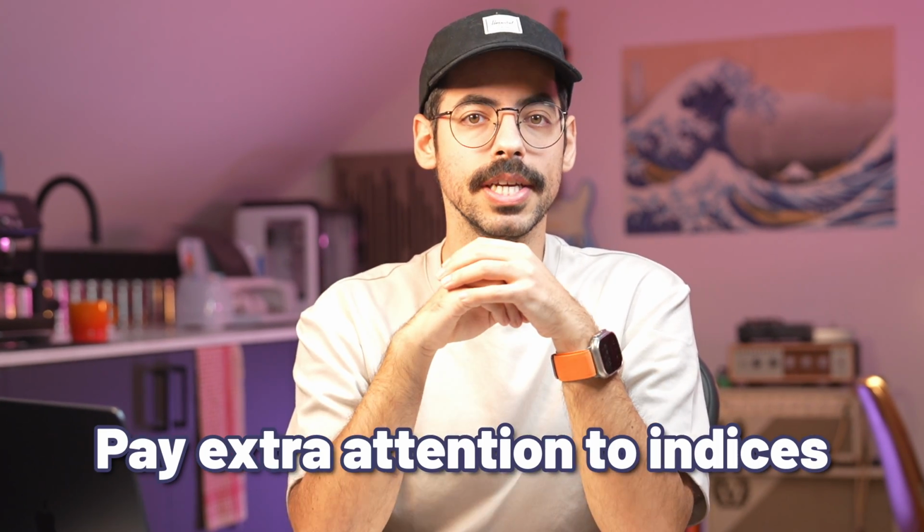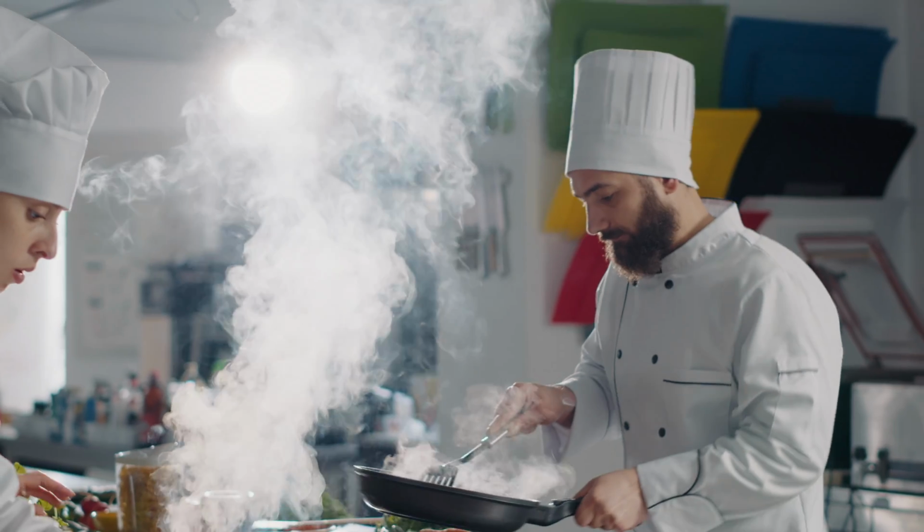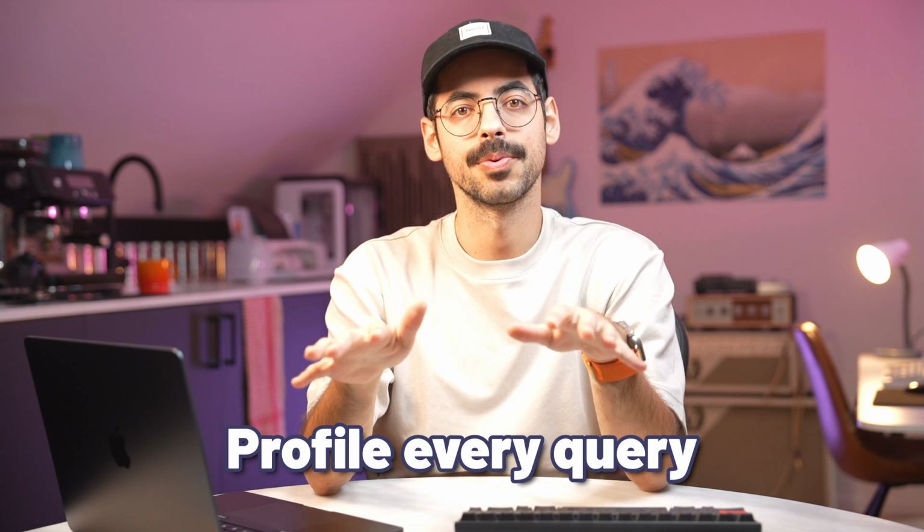Lesson number 3 is to pay extra attention to the indices. Our orders table quickly grew to tens of millions of rows, and obviously our merchants expect snappy performance on those peak moments when they're preparing dozens of orders per hour. To be able to guarantee this, it's important to profile every single query that gets executed and add the necessary indices before you even start thinking about caching a single thing.